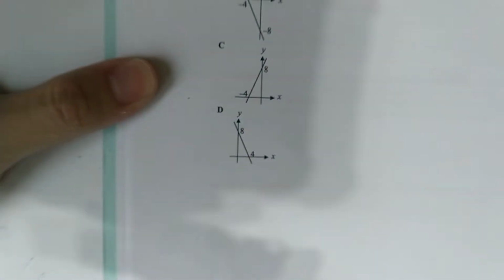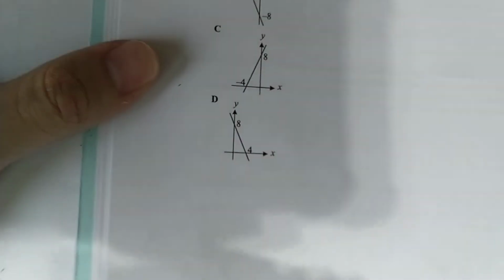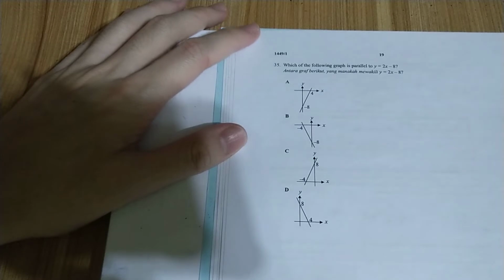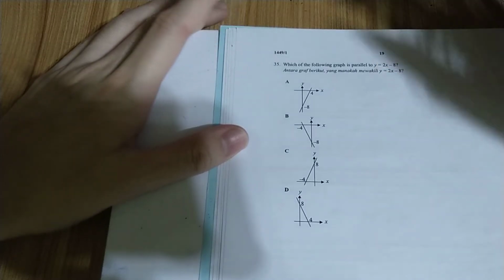Okay, number 35. Okay, soalan ni pun ada masalah. Alright, camera don't want to focus. Focus. Hello. Okay, maybe if I do this, it will focus. Okay, if I do this, it's focus. But if I do this, it don't want focus. Hello. Ding dong. 35. Alright, so the camera focus now.